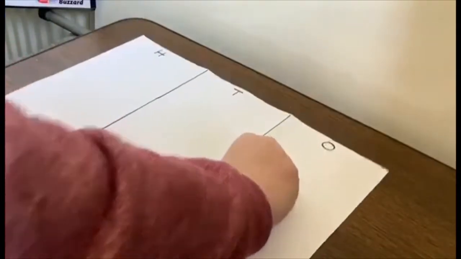Now you try one. What does 682 look like? Can you represent 682 in base 10? Pause while you show it for me. It would look like this.